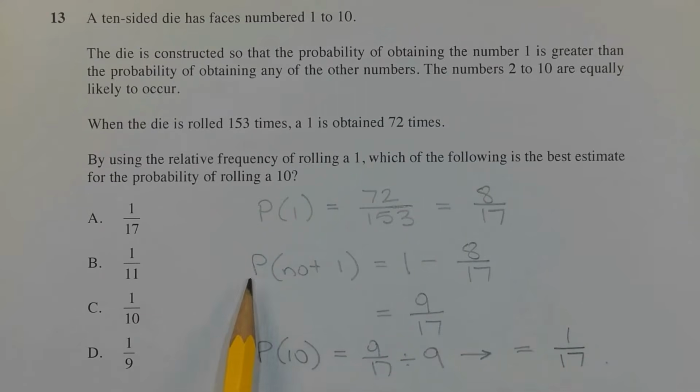Let's consider the probability of not rolling a 1. In other words, rolling a 2, 3, 4, 5, 6, 7, 8, 9, or 10. By the law of complements, the probability of not rolling a 1 is 1 minus the probability of rolling a 1. So 1 minus 8 over 17 is equal to 9 over 17.